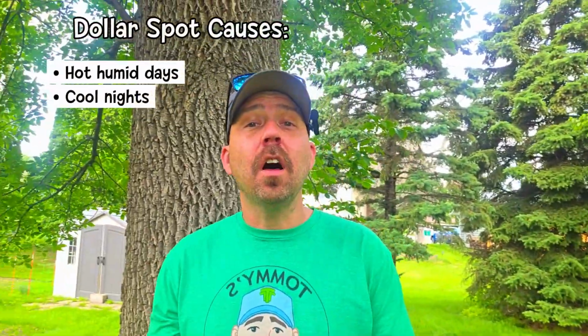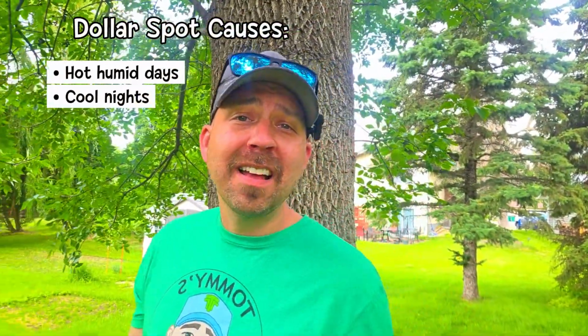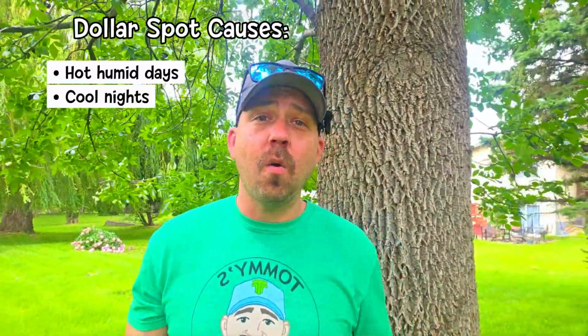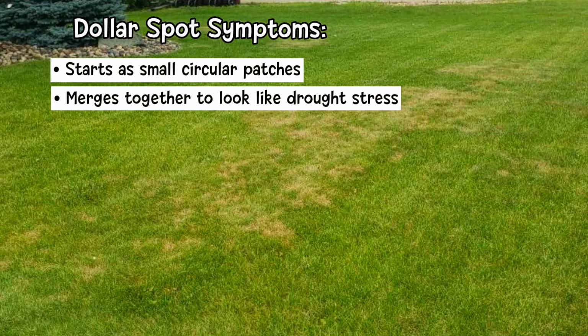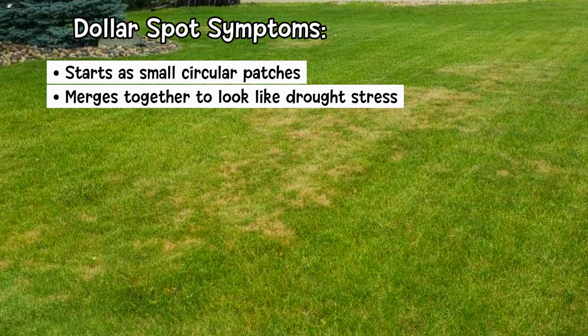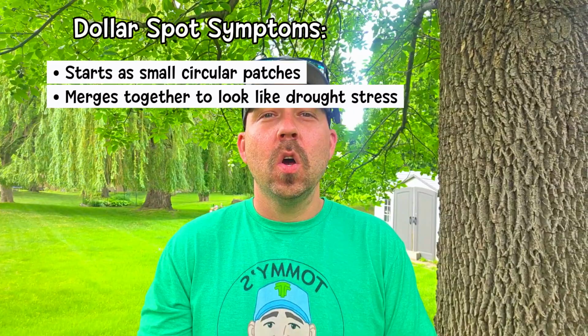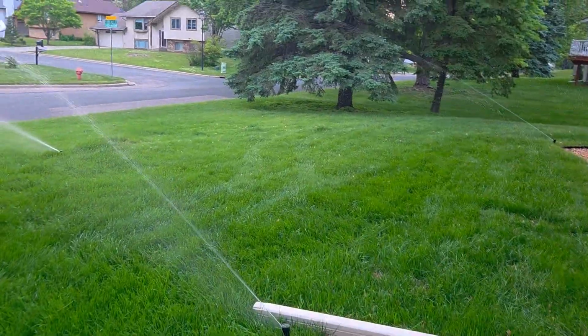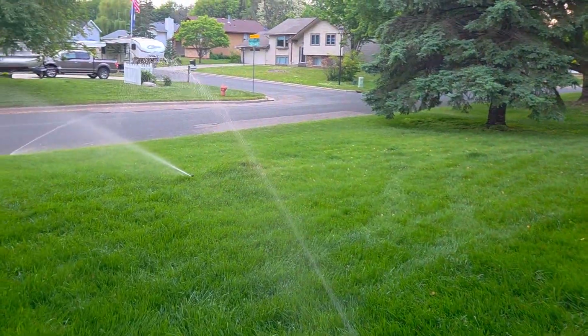Dollar spot loves hot, humid weather and cool nights, which is exactly what we're dealing with right now where I live in Minnesota. Very classic symptom of dollar spot is you're going to start to see your lawn kind of tan colored, start to look like it's under drought stress or some heat stress. And you may think to yourself, well, I just need to push more water on top of it, try to get this drought stress out.